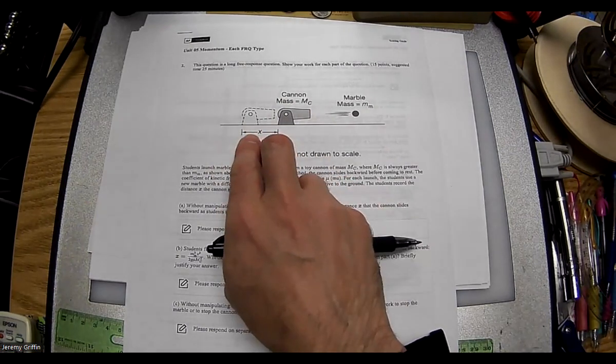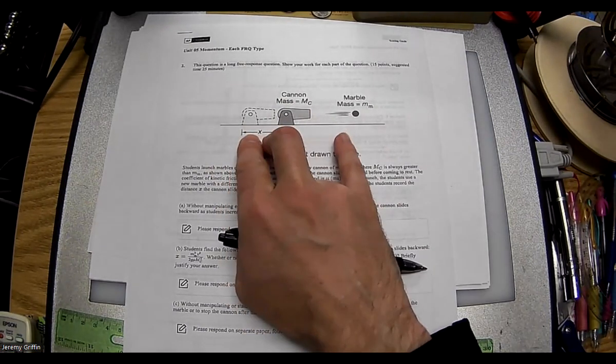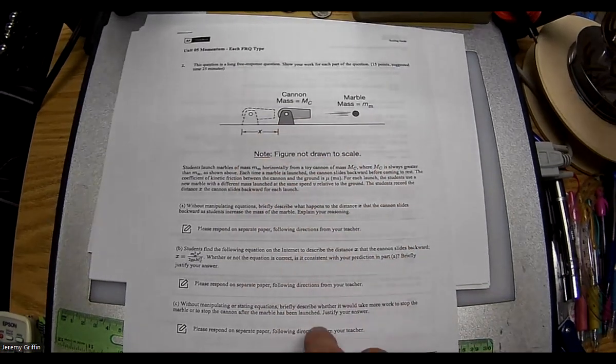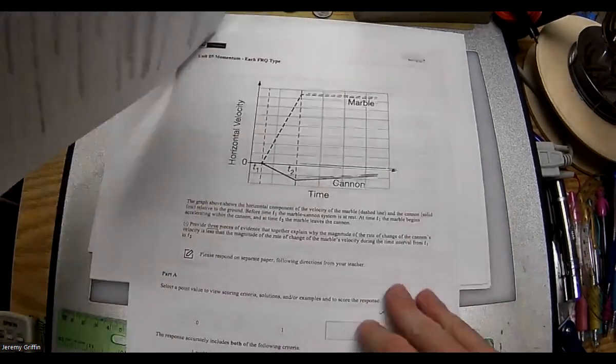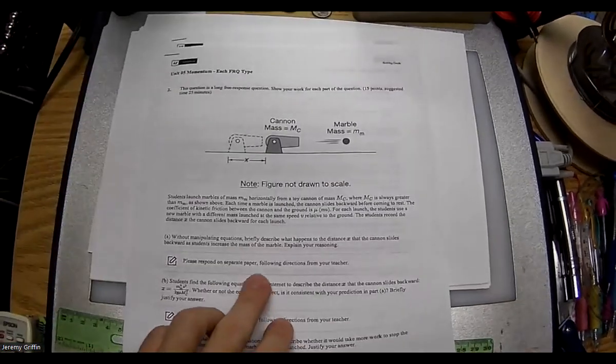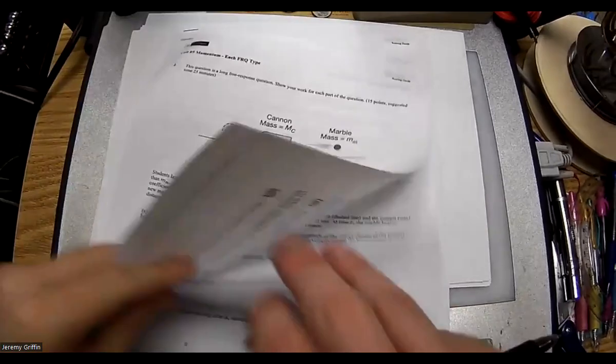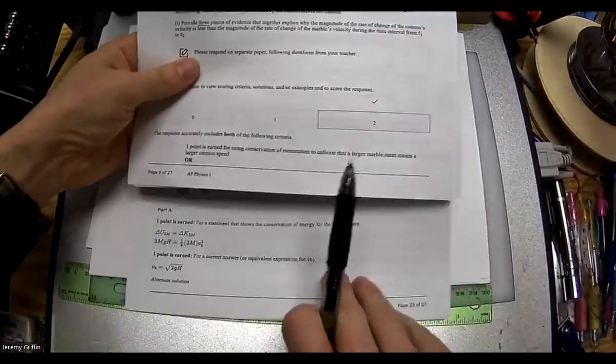How many of you say x increases with the increasing mass of marble? Who says that? Oh, all right. Is that everybody? All right. I think that's correct. Let's see how they scored that. Oh, and then you had to explain your reasoning. They came up with 2 points for this. And this is split over 2 different pages, so see if I can put it out here.